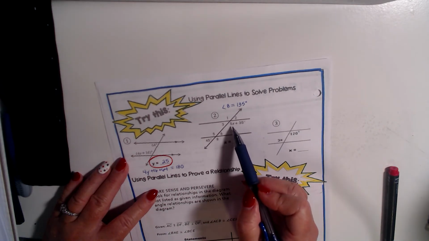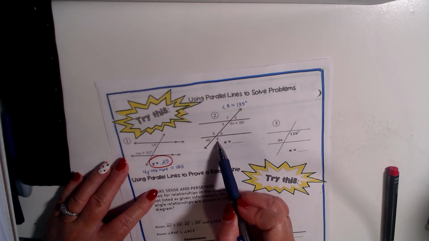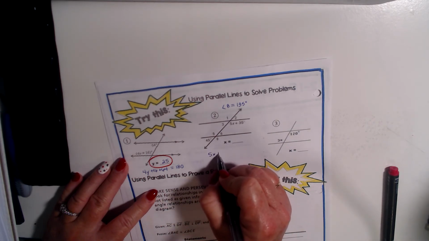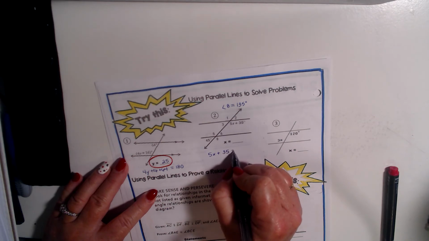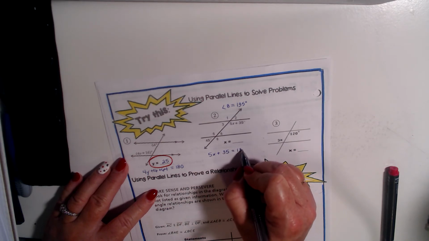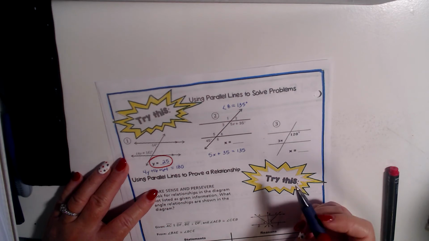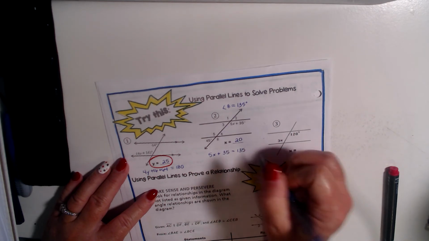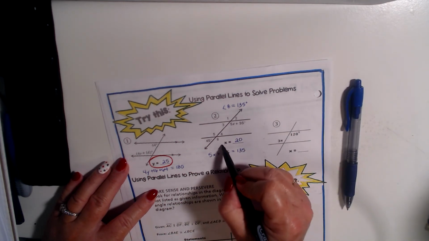So that means that 5x plus 35 is equal to 135 degrees. We subtract 35 from both sides, divide by 5, and we end up with x is equal to 20.